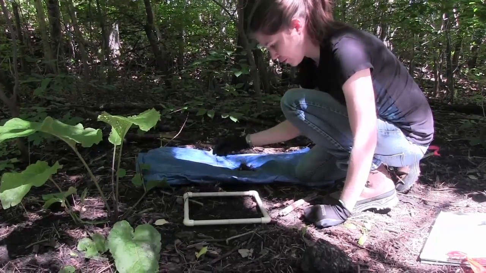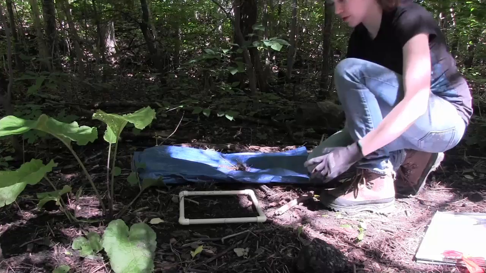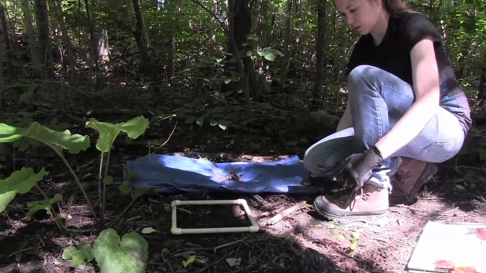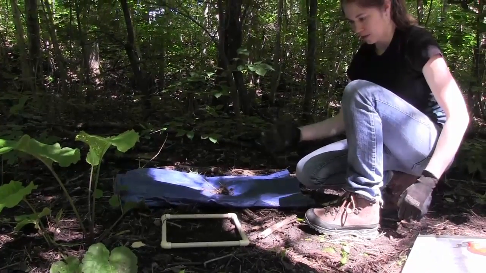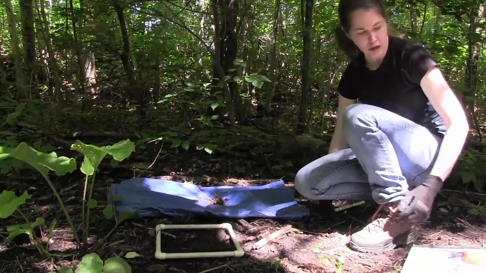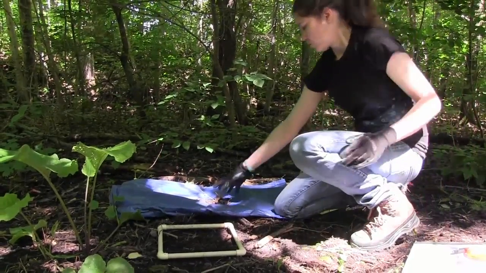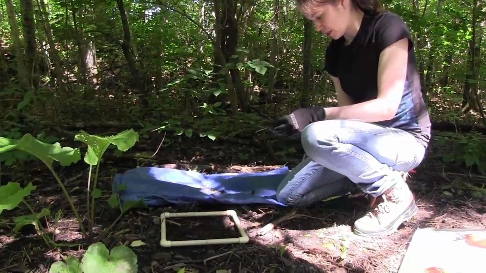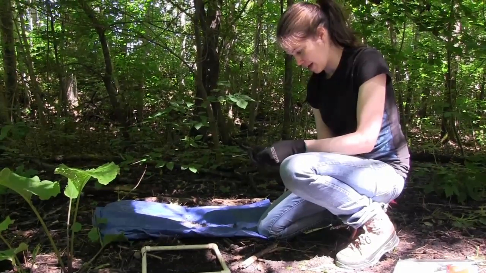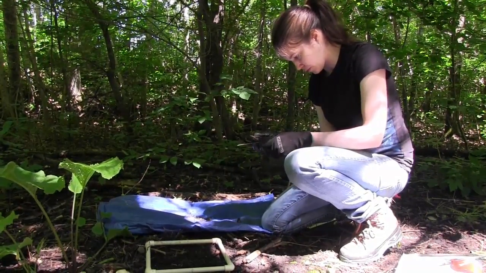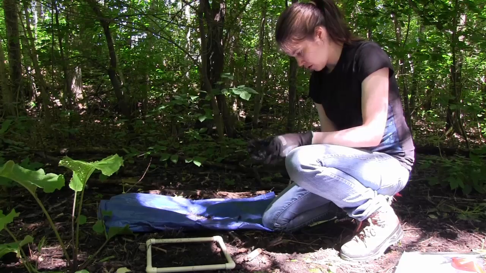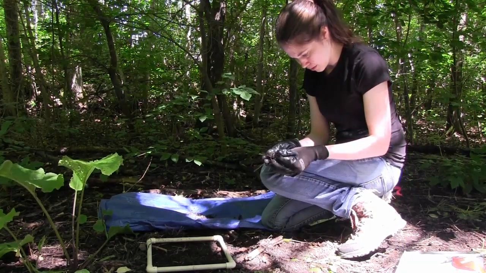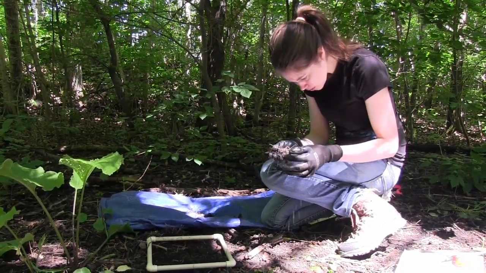I'll remove a few other pieces of litter. Normally the leaf litter layer is quite thick in a forest, but here the earthworms have removed a lot of the litter. So then, if there was a lot of litter, I'd sort through it by hand, looking for earthworms and their cocoons, just breaking up the pieces of soil and leaves.